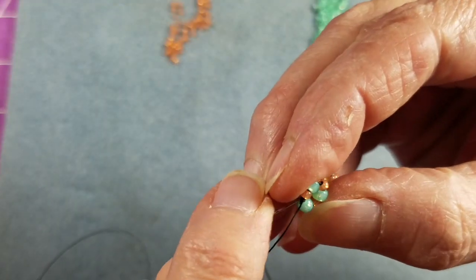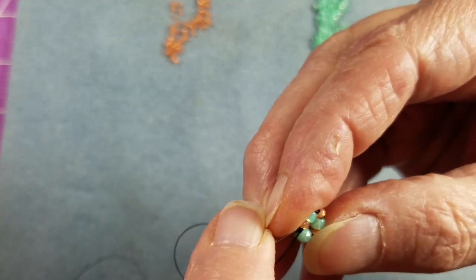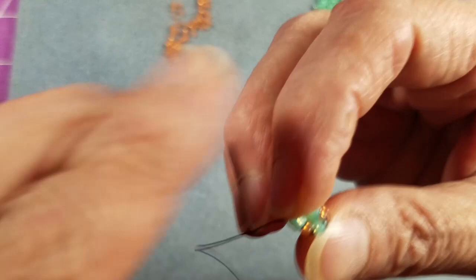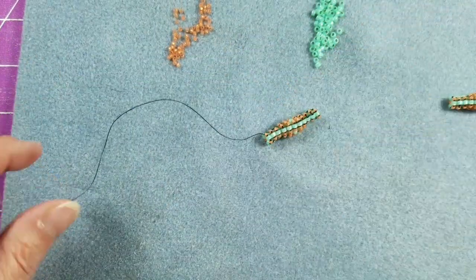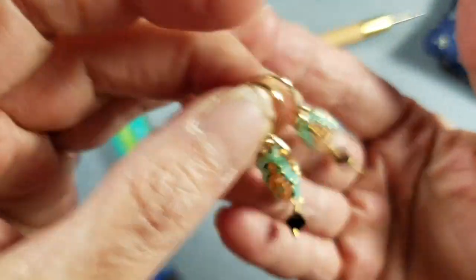I've got to move away from my knot. So I'm going to have to come through that 11-0 right here and then the next 8-0. And now I can safely cut my thread. And so here are my finished earrings.